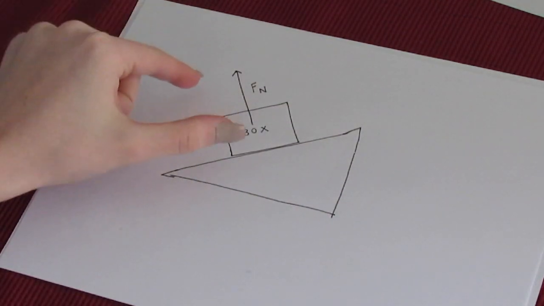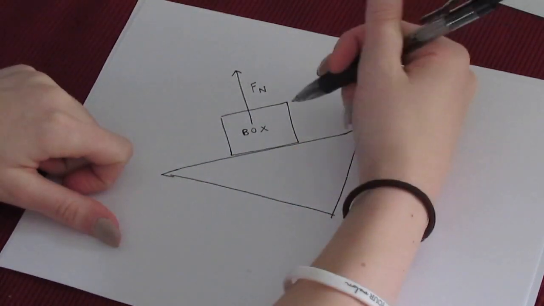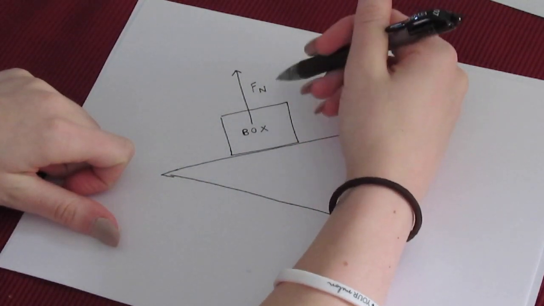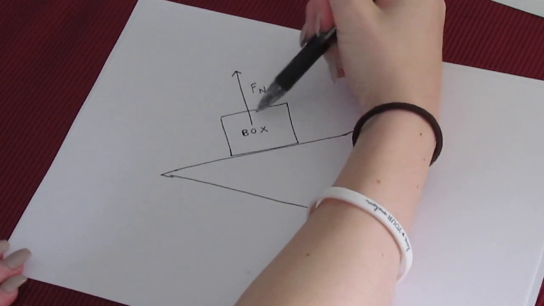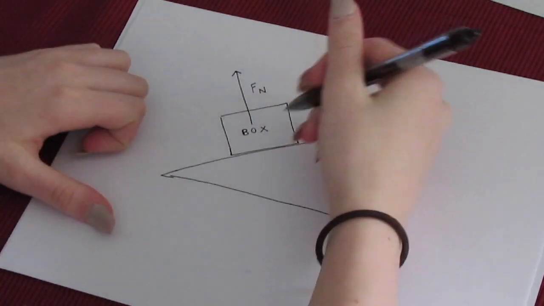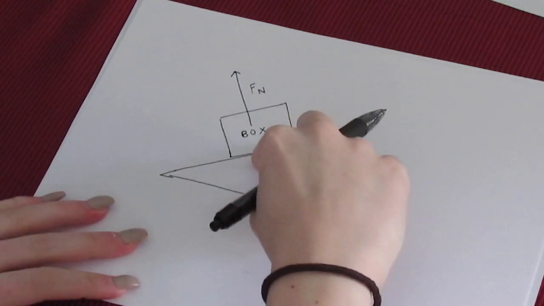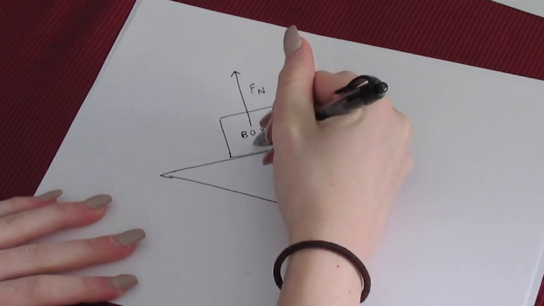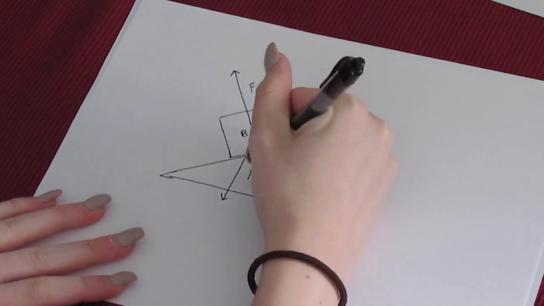Because if you think about it, if you turn the box this way on a flat surface, your normal force would still be pointing up. So your normal force doesn't point up this way, because now your box is on an incline, so your normal force goes this way. It's still perpendicular to the box. So then, our force of gravity, because gravity always pulls down, we're not going to have gravity pull down on a diagonal. Your force of gravity is going to go this way. So this is our force of gravity.